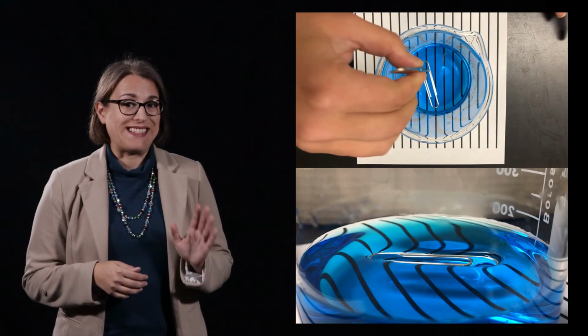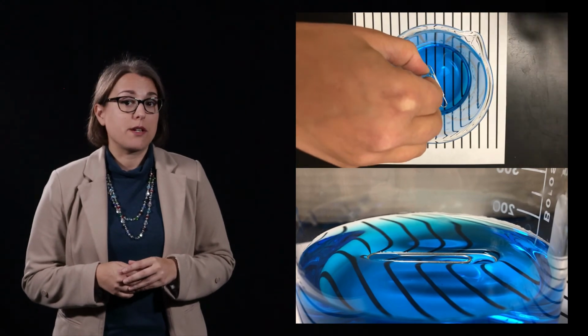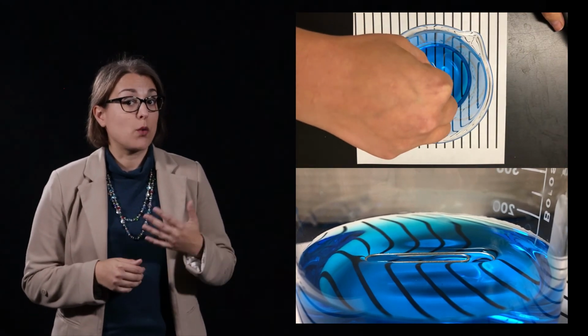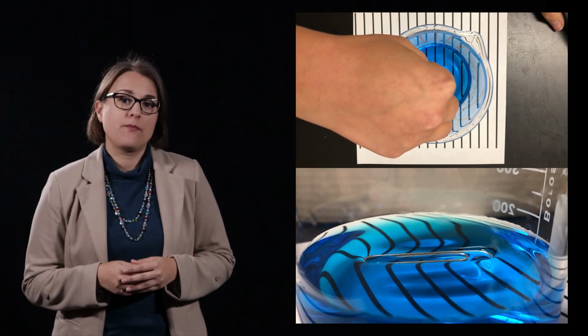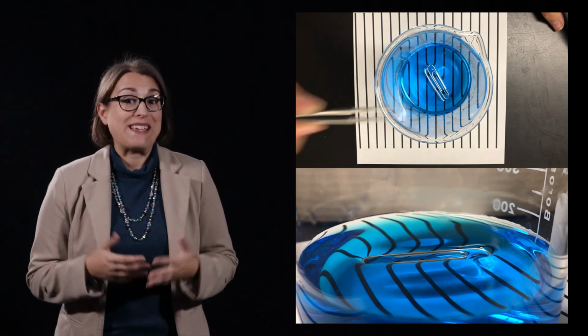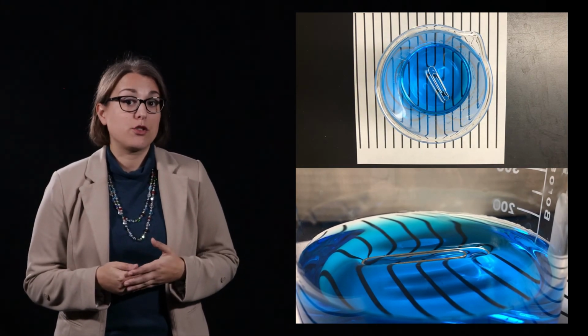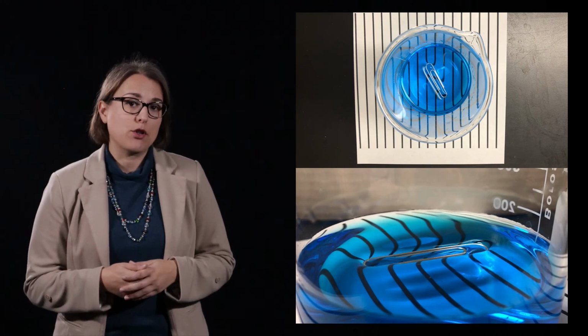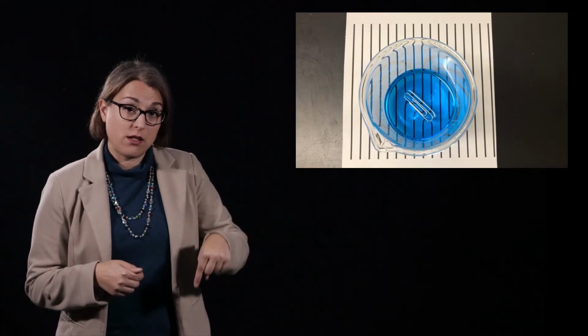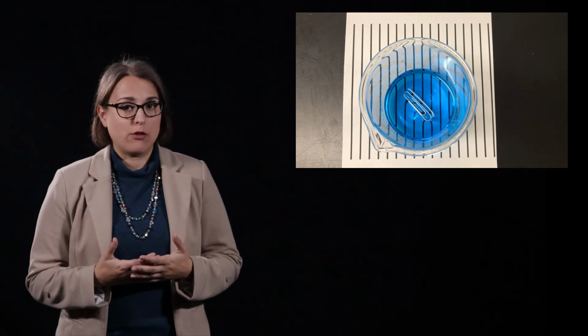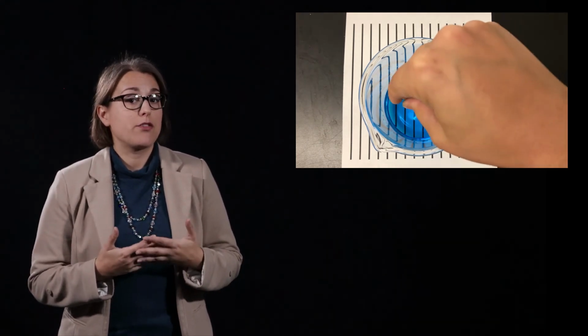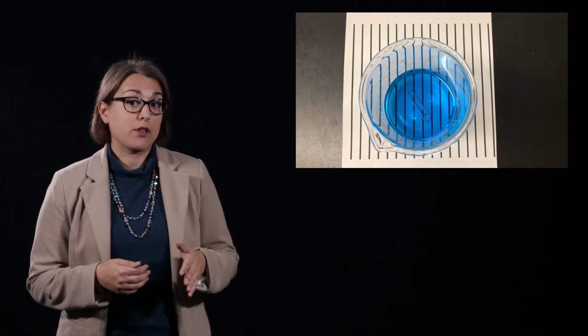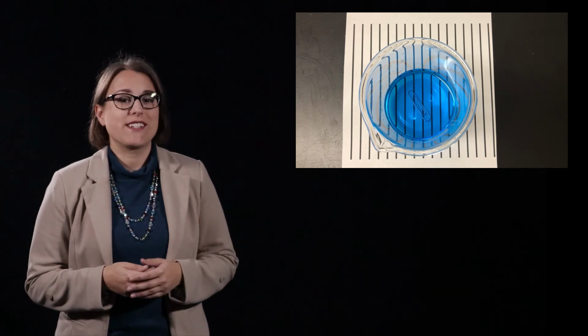This paperclip is not floating. Aluminum is more dense than water, so we would expect it to sink. However, the paperclip is sitting on top of the water due to the surface tension of the water being greater than the weight of the paperclip. If I push down on the paperclip, I increase the downward force enough to break through the surface tension. The paperclip then sinks as predicted by the principle of flotation.